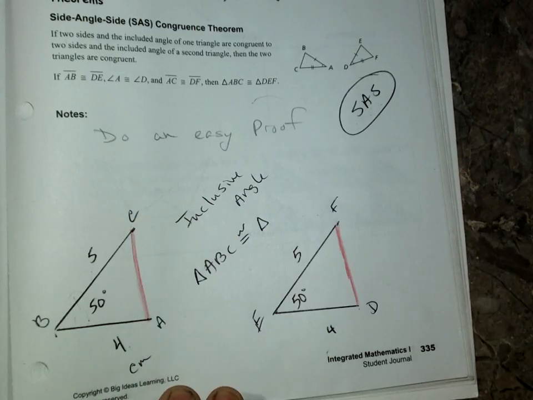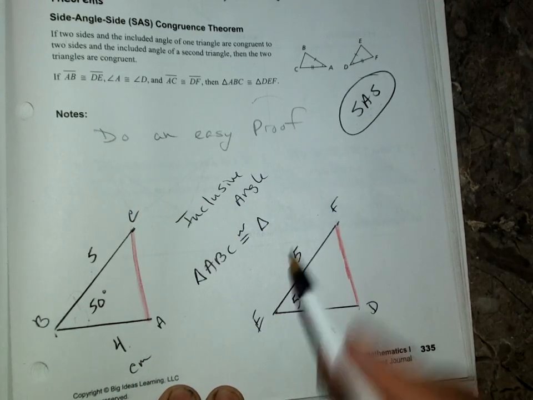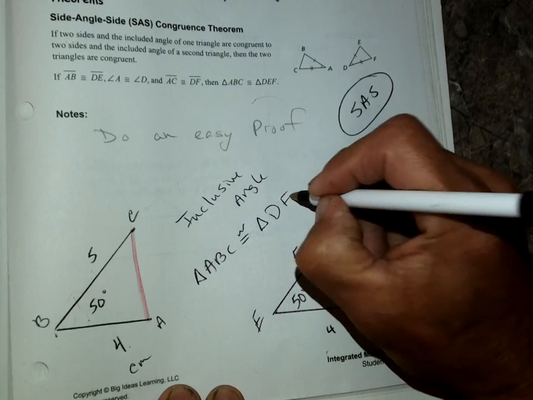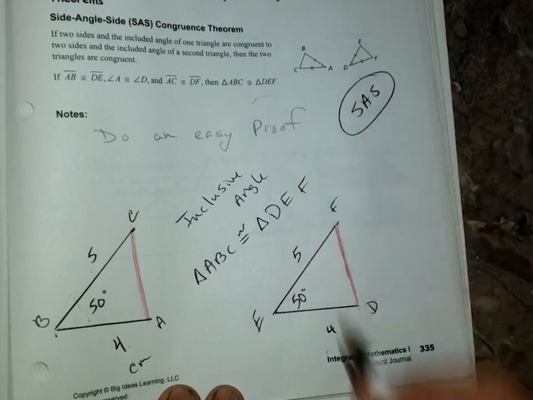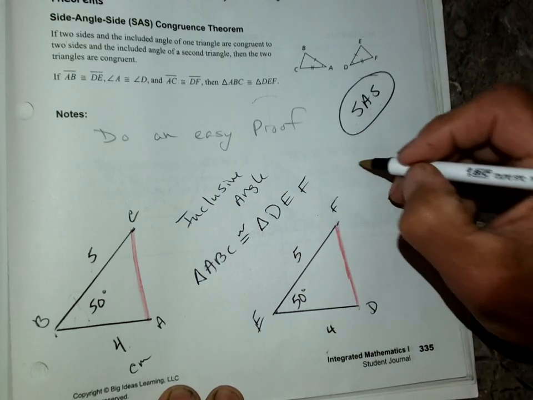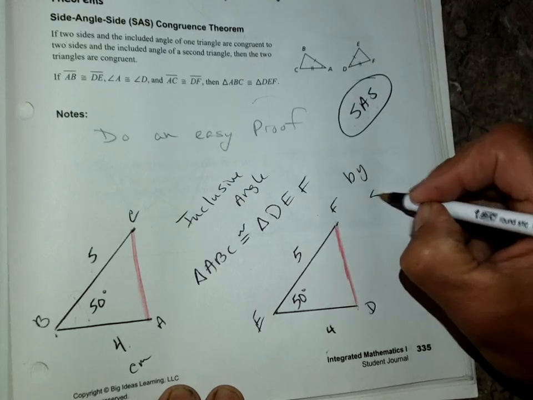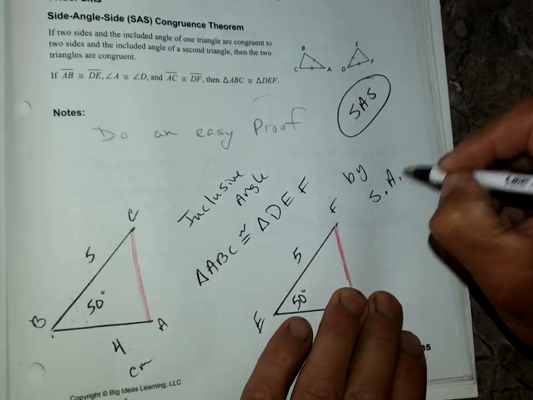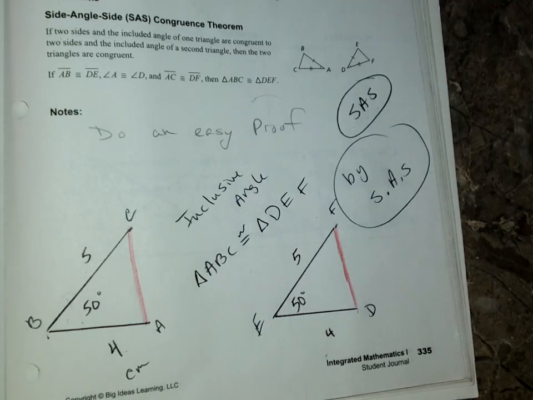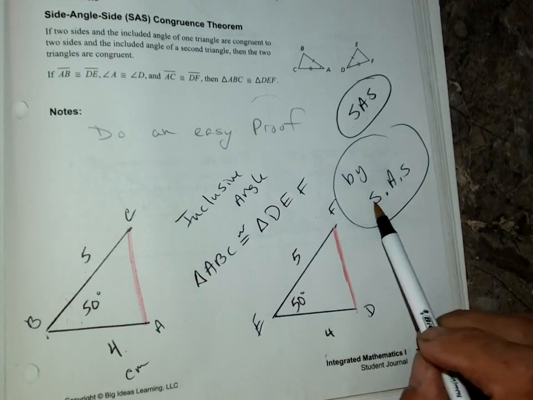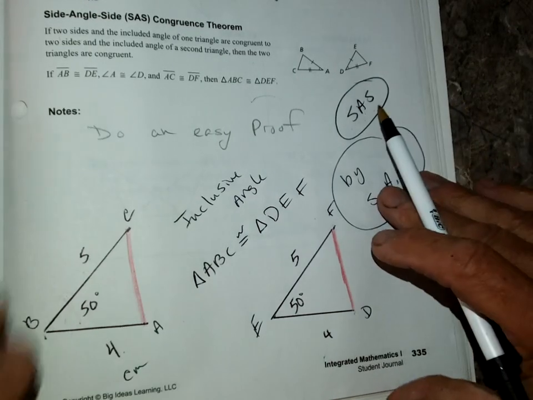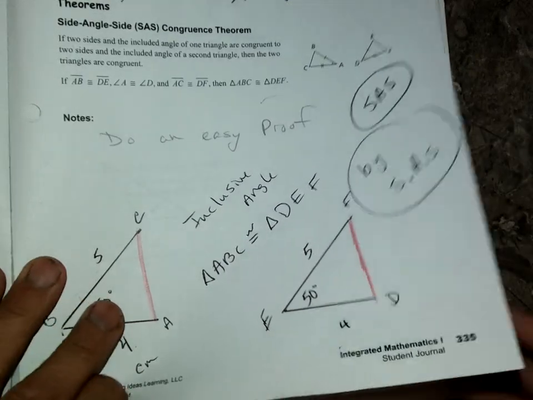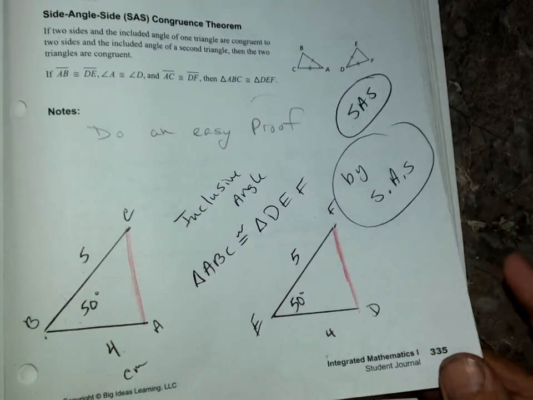Triangle ABC is congruent to triangle DEF. And we're going to say by... So the two triangles are congruent by side, angle, side. And I don't mind the abbreviation because SAS in this class means side, angle, side. Okay? So now what we want to do today is be able to show that two triangles are congruent.